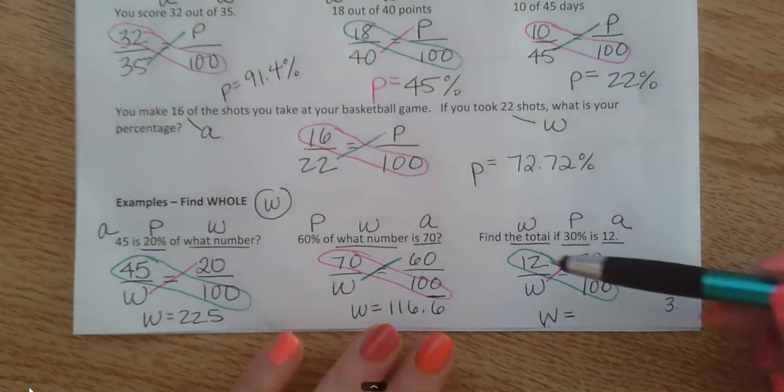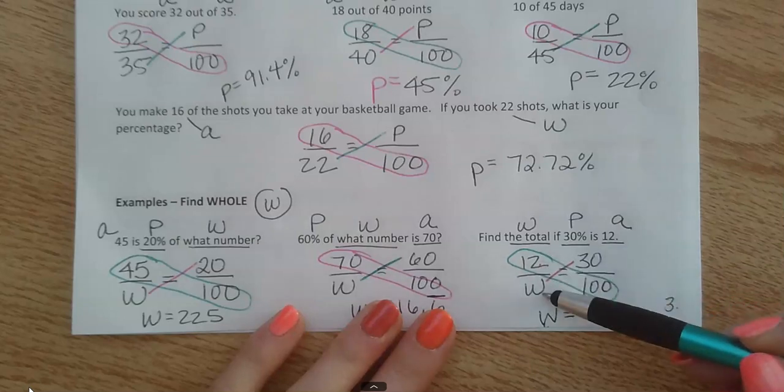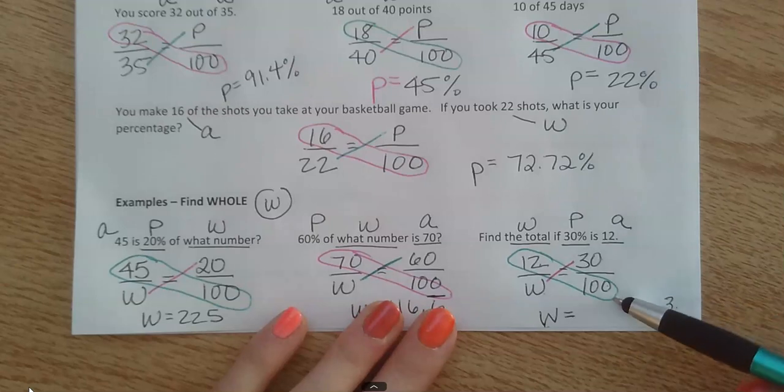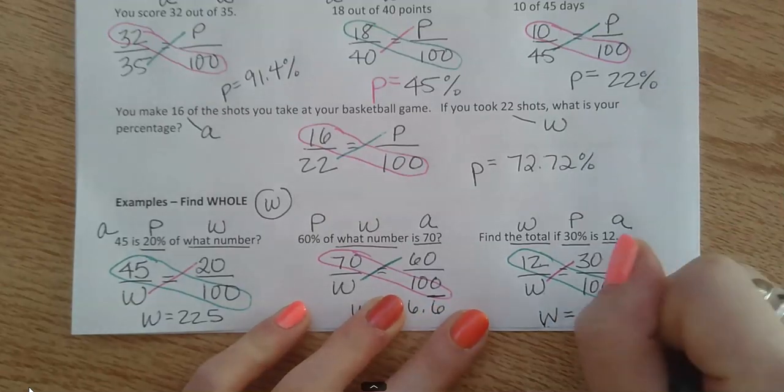Okay, here's my work on the bottom here. I would type in, well, 12 is the part. I'm looking for W, 30%, so 12 times 100. Type that into your calculator and then divide it by 30. And I got 40.